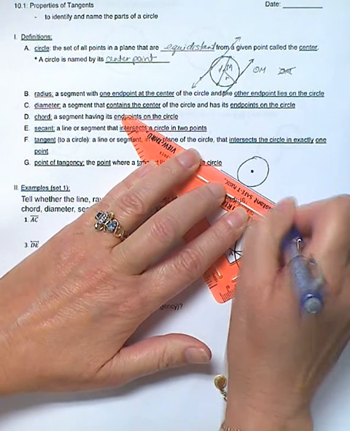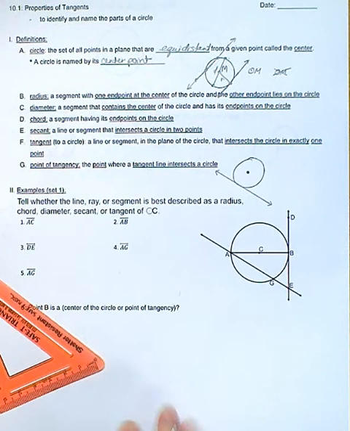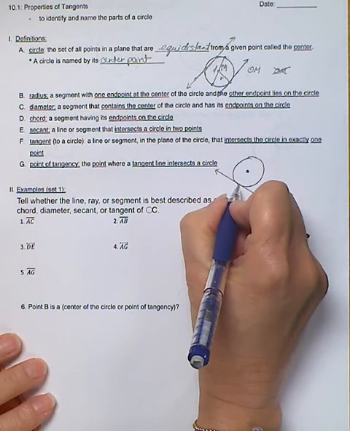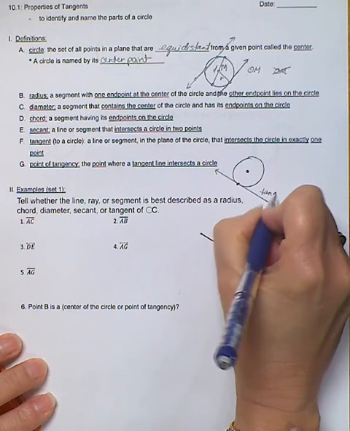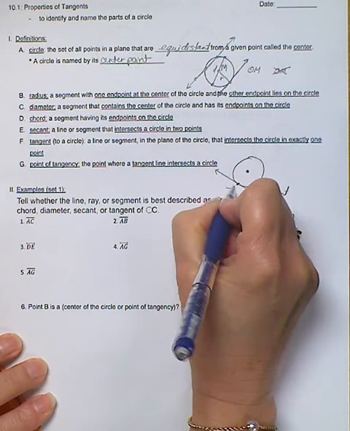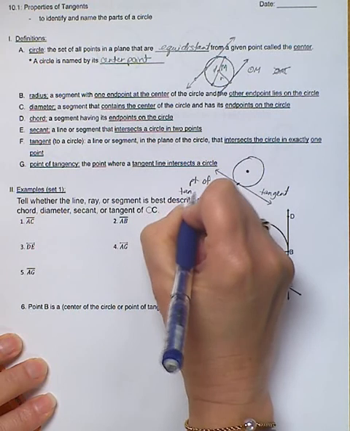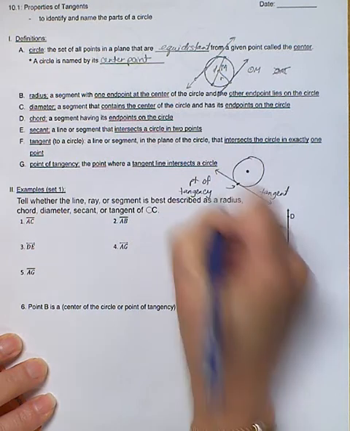So it looks like it touches it more than once, but my circle's not exactly perfect, so kind of imagine. So this is my tangent line, and that is the point of tangency. It's the one point that the tangent touches the circle.